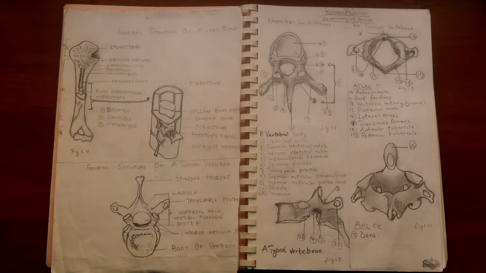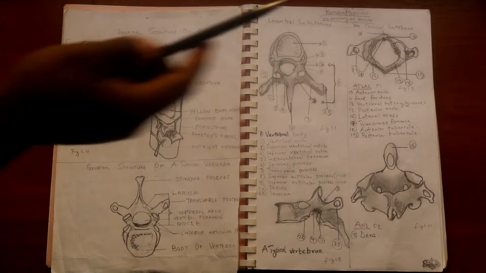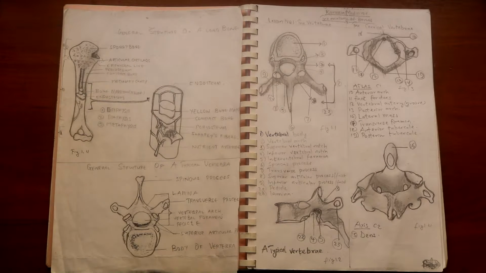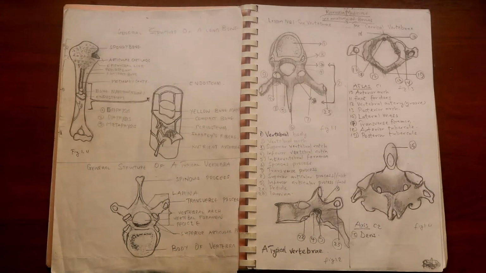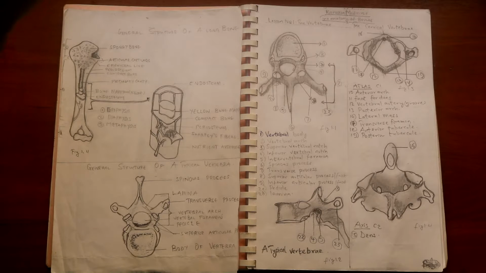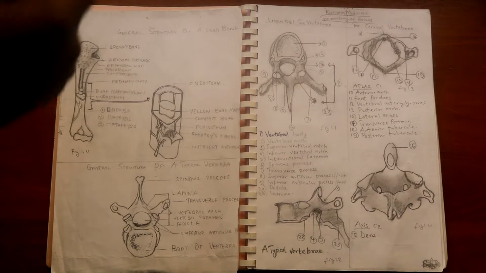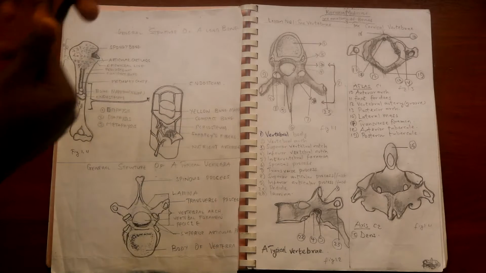We're going to continue with the study of the axis. The axis, together with the atlas, helps with different kinds of head motion. The atlas is the one mainly responsible for the rotation of the head, so the atlas helps you to look around. The axis helps you to nod.